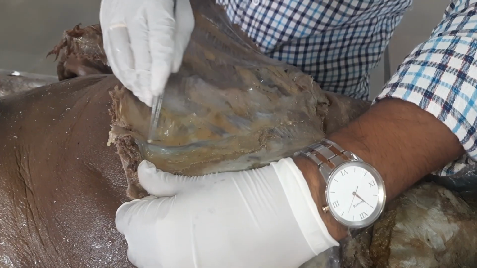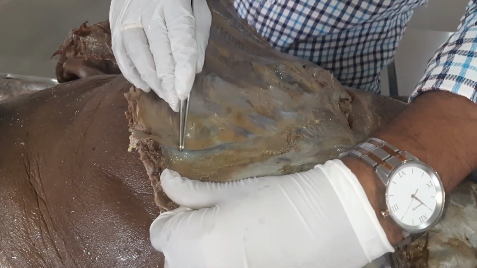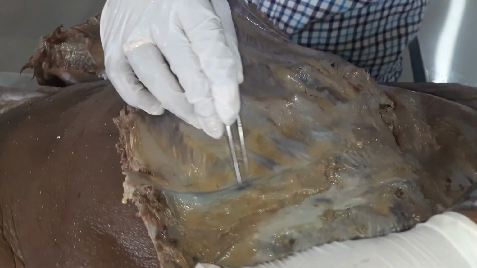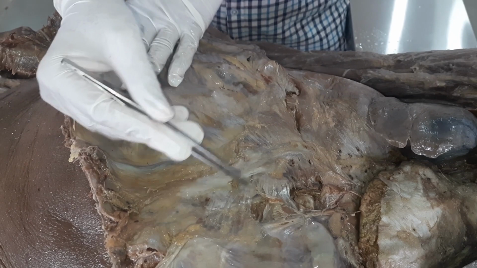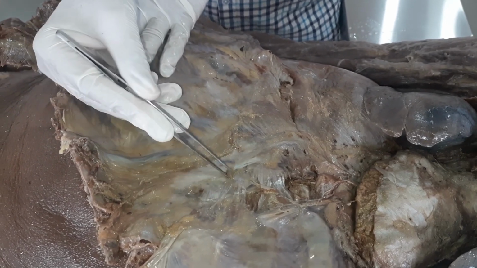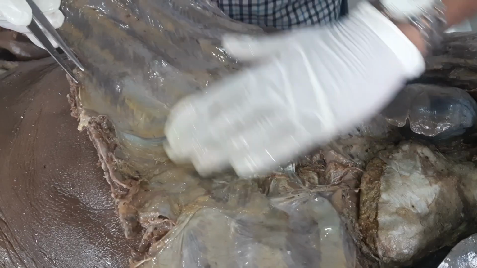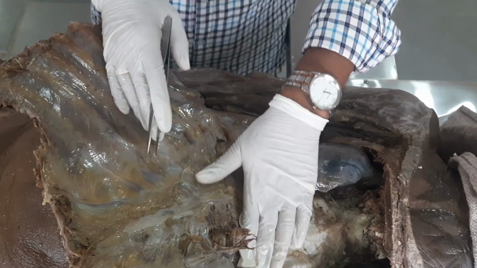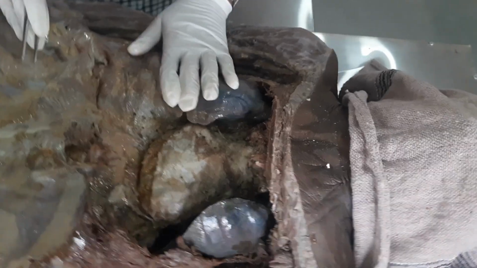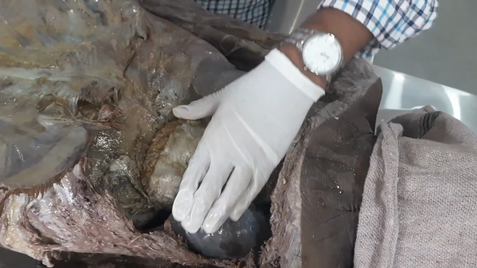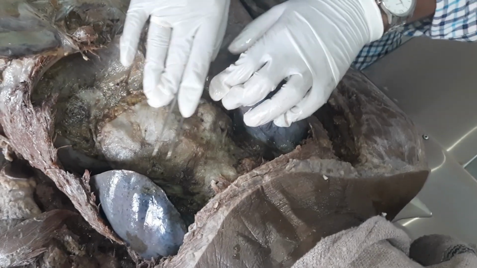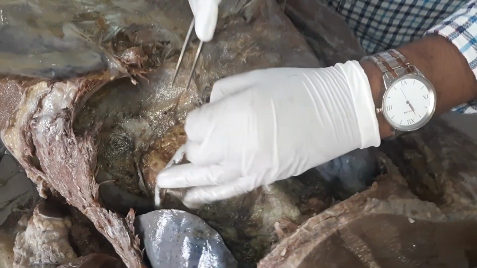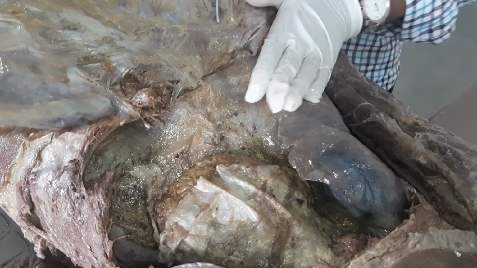This one is the internal thoracic vessels. And these are the muscles called sternocostalis muscles, which are attached to the sternum and the ribs. And this glistening area is the endothoracic fascia. Thorax, where you can see the organs. Lungs can be seen. Pericardium and the heart. Also you could see this area here. This is the diaphragm.